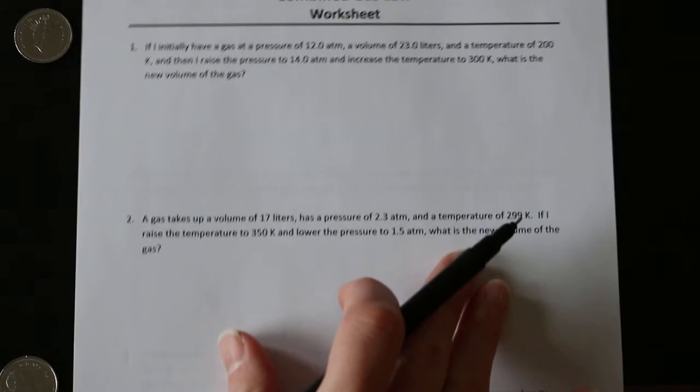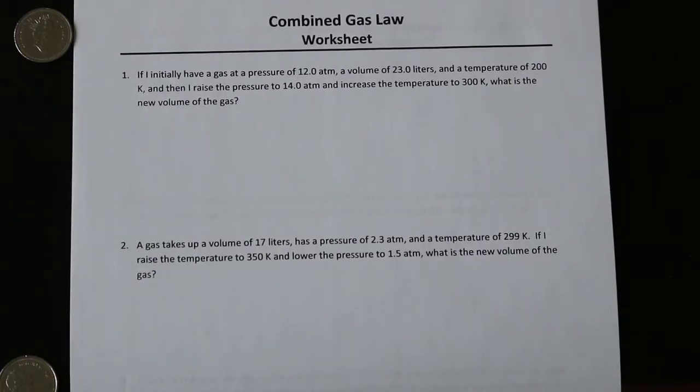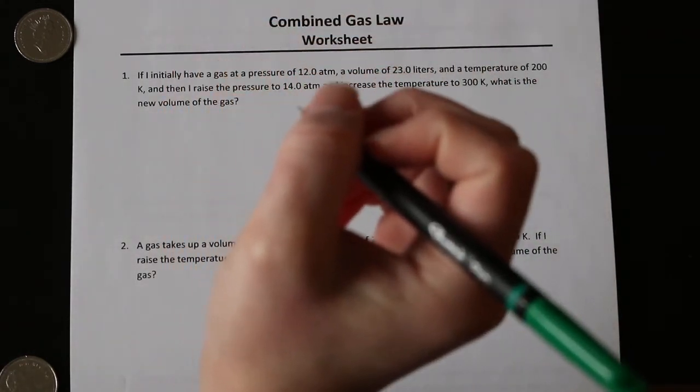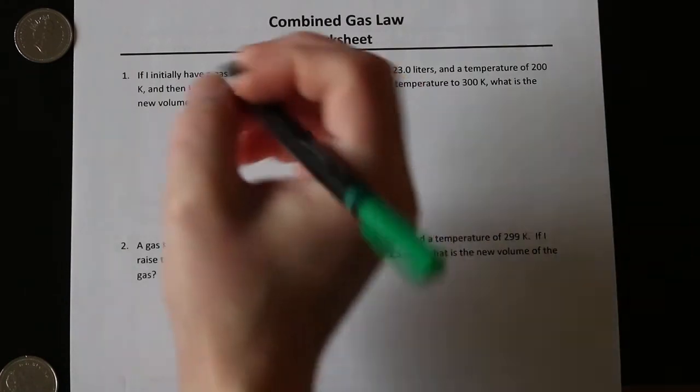Okay, so let's look at another example. So example number 1 says if I initially have a gas at a pressure of 12.0 atmospheres, a volume of 23.0 liters, and a temperature of 200 Kelvin, and then I raise the pressure to 14 atmospheres and increase the temperature to 300 Kelvin, what is the new volume of the gas? So in this one, again, we just have to identify all of the variables. Okay, so let's do that really quick.